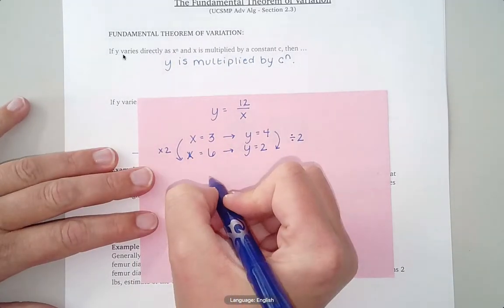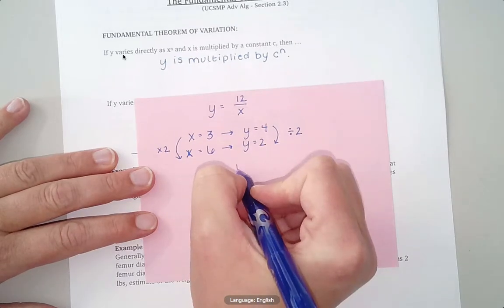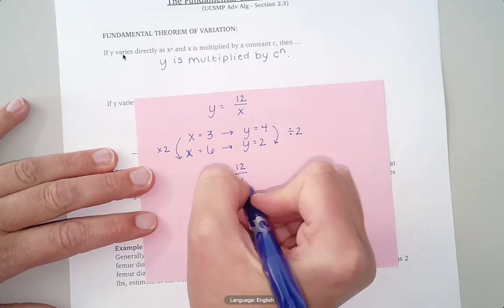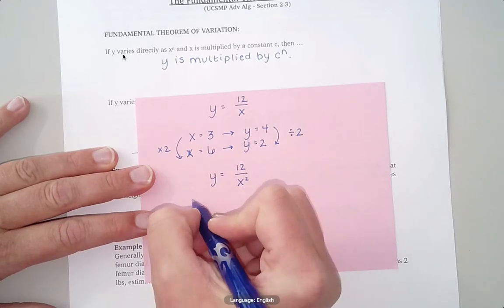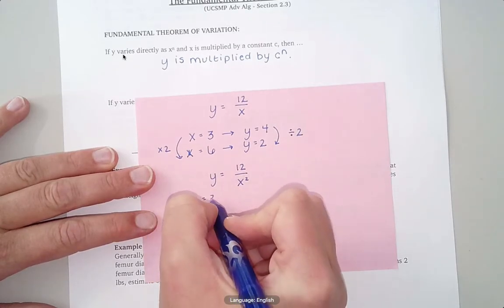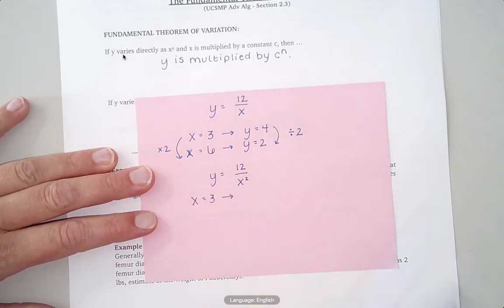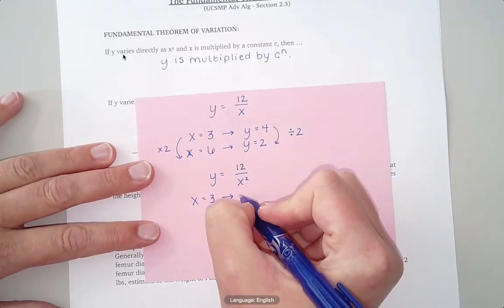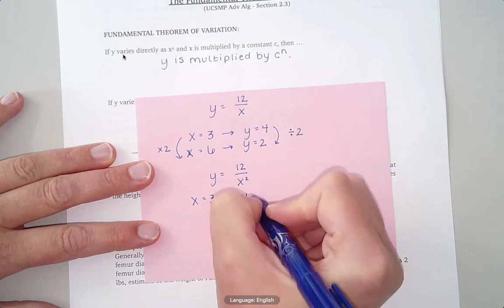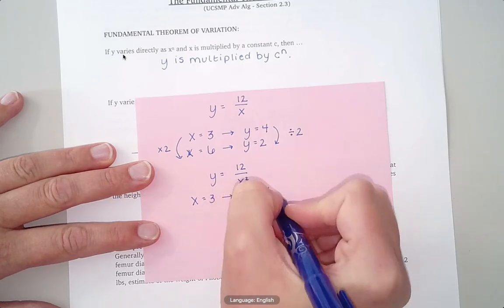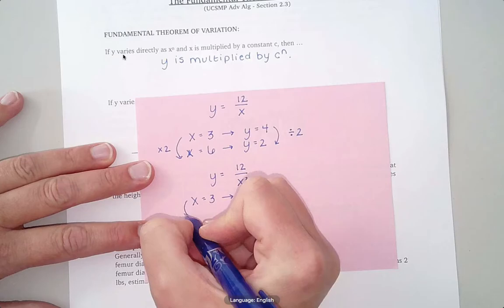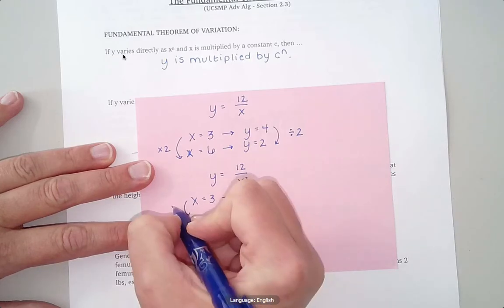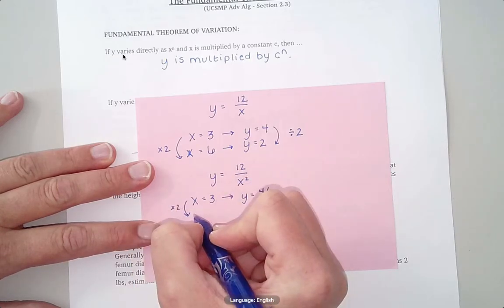Let's say I work with y equals 12 over x squared. And I plug in x equals 3. Well, that would give me 12 over 9, which I think comes out to be 4 over 3. All right. Let's take this x value and double it. So I'm going to plug in a 6.